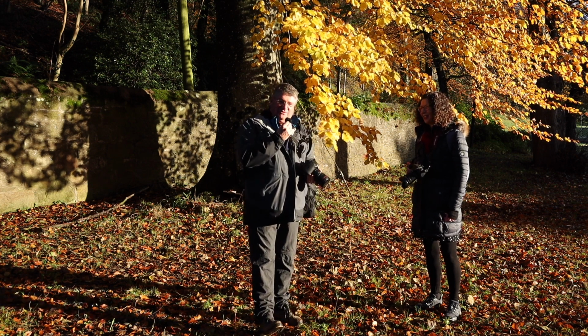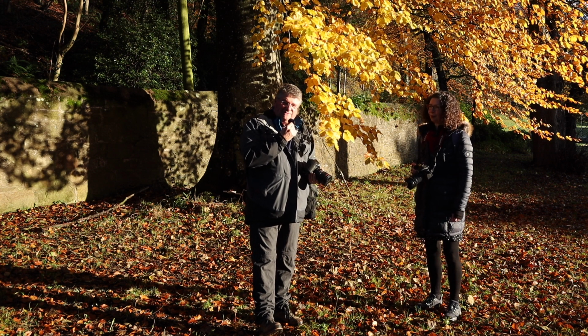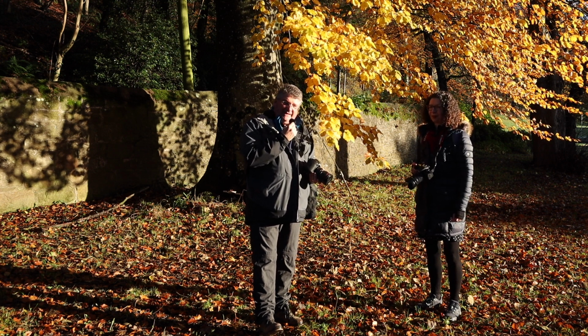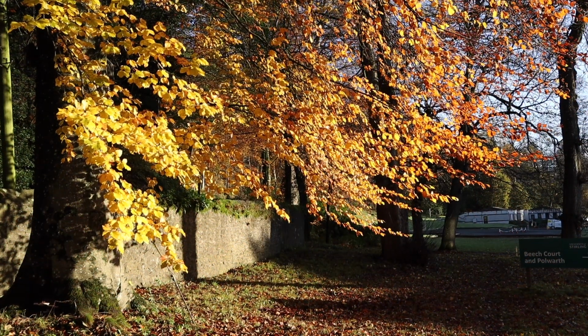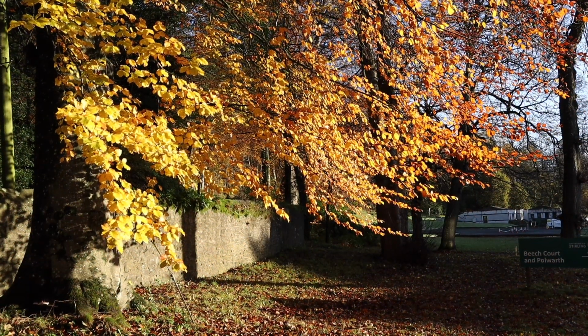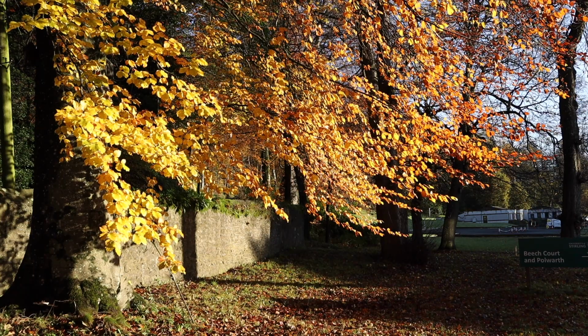So what we're going to do is look for different locations. We'll try and get various examples for various colours, trees, backgrounds, and we'll show you the images as we go along. Okay, so we're going to use this tree as an example for an ICM. So Rona, how do we use this tree for ICM?